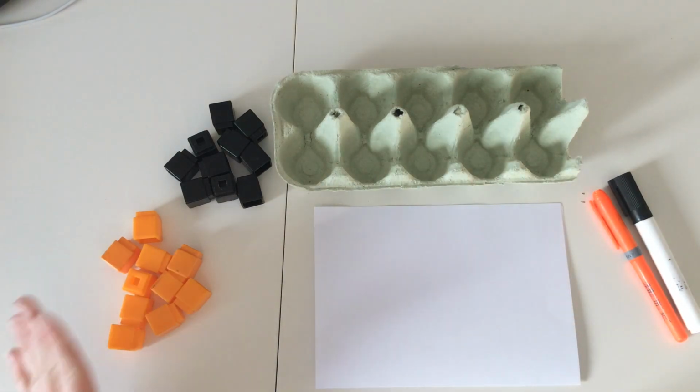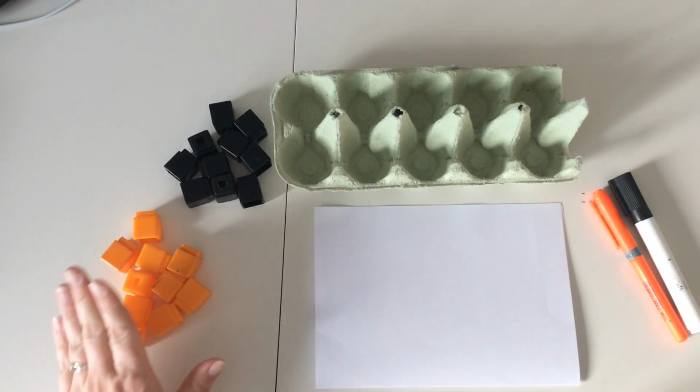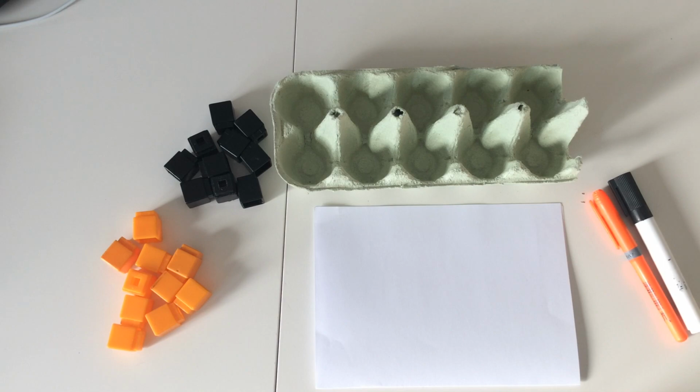And I've got my cubes. Now you might have some coloured eggs, you might have some coloured balls, anything else that you might have at home where you've got two colours. Now I've got 10 orange and 10 black. And I've also got to help me with my work today, some paper, and I've got my two coloured pens to go with the two coloured cubes that I've got.